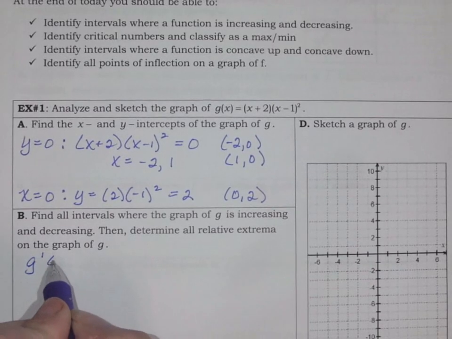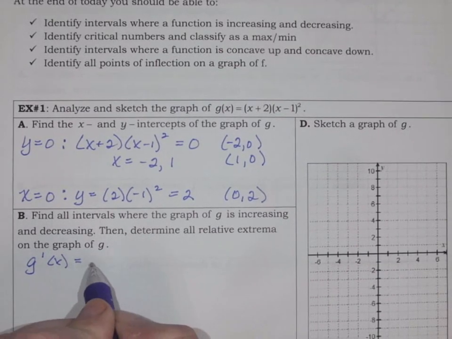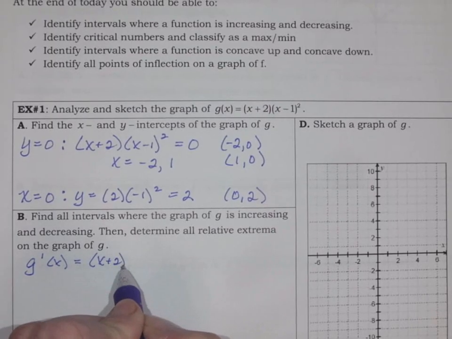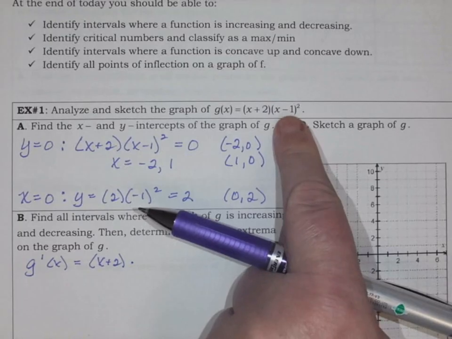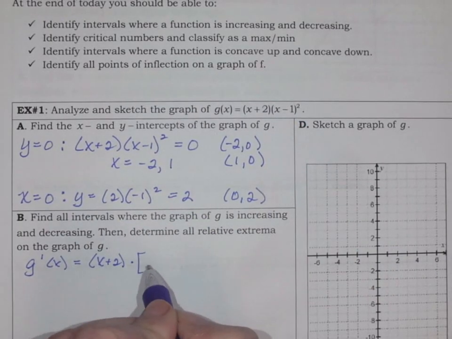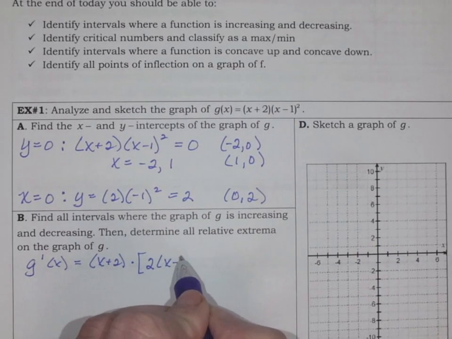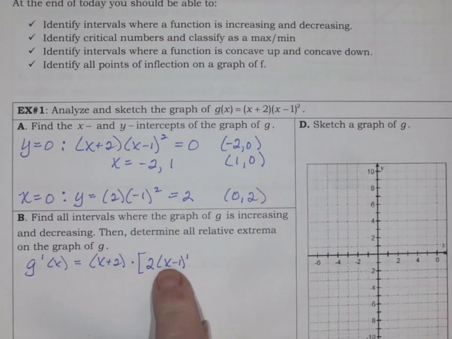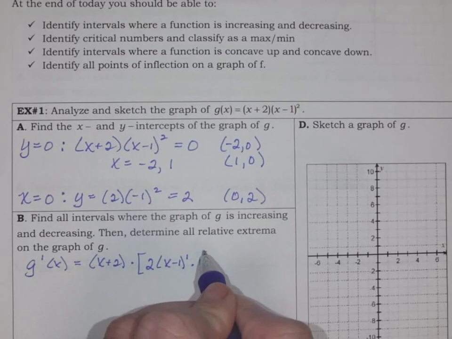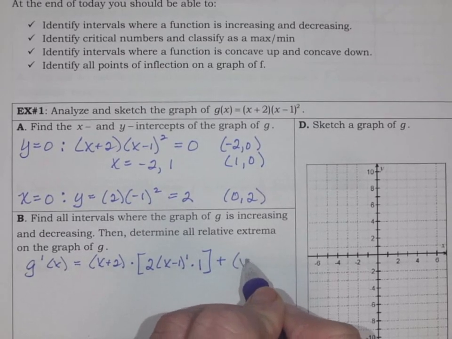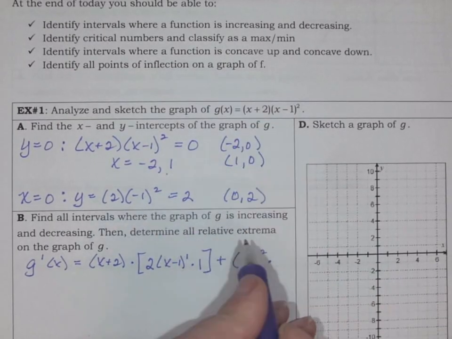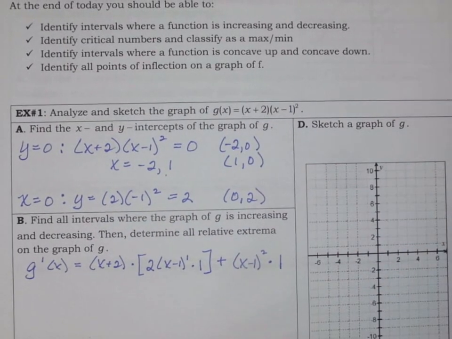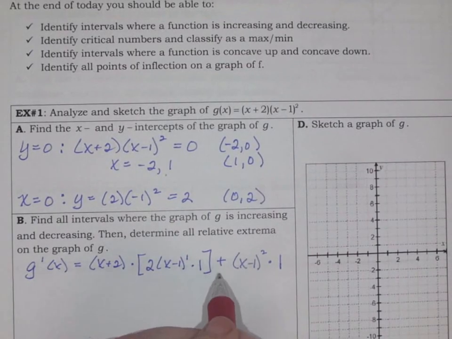So g prime of x is going to be x plus 2, 1, times the derivative of the second guy. Well, this is going to require the chain rule. So we're going to do 2 times x minus 1 to the first, and then we would multiply by the derivative of the inside, which is just 1. Plus, now we have our x minus 1 squared, and we multiply by the derivative of x plus 2, which is just 1.